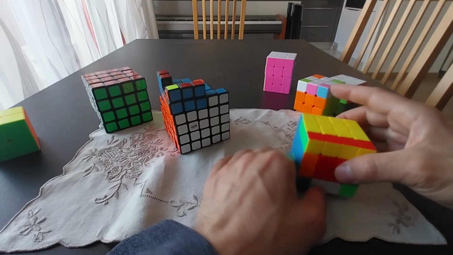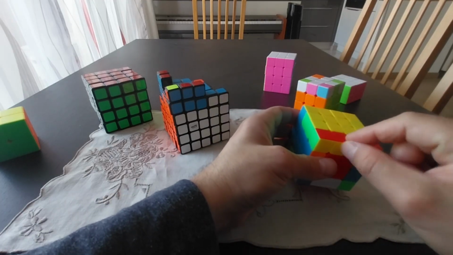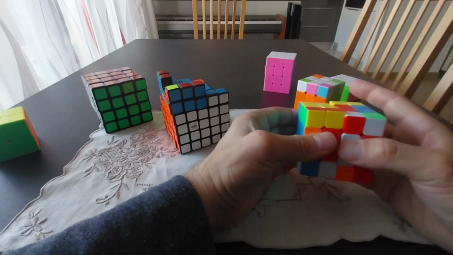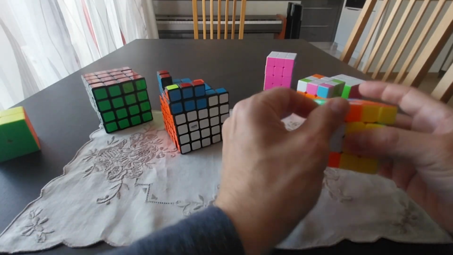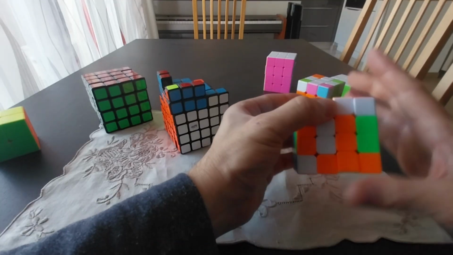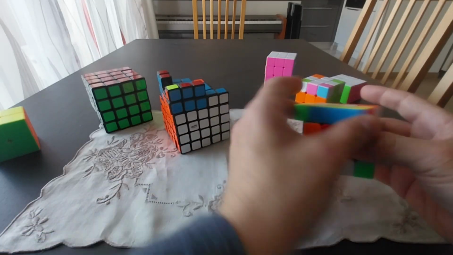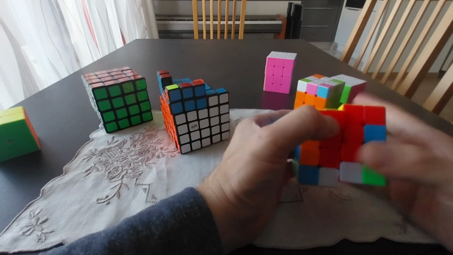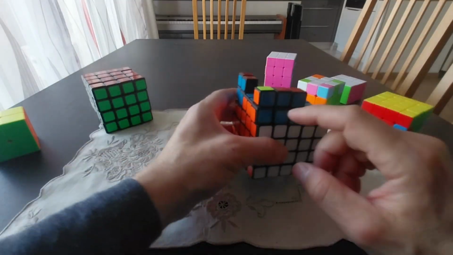Okay, I'll do it again to be clear. I will flip only these two edges: up to U, rotation, up to U, up to U, down to U, down to U, down to U, up to U, down to U, down. And I flip these two. So this is what we will do on this cube.